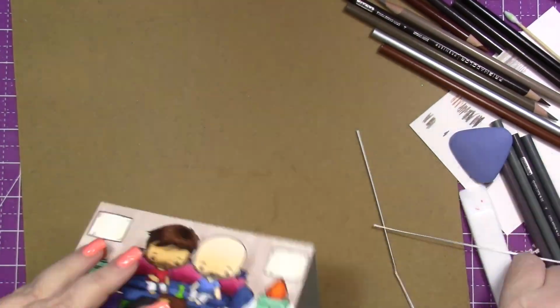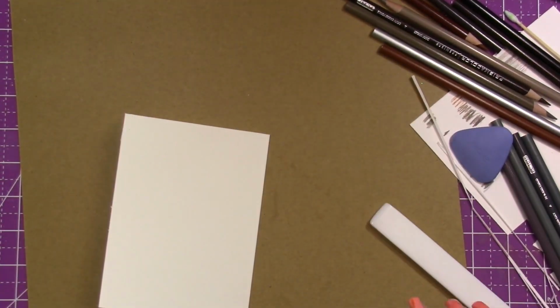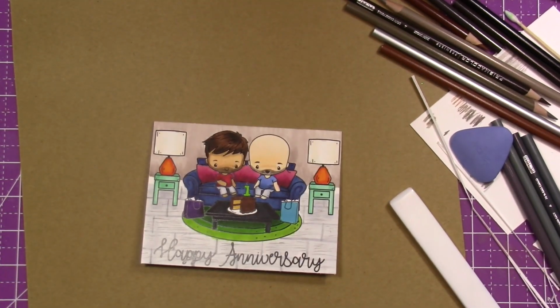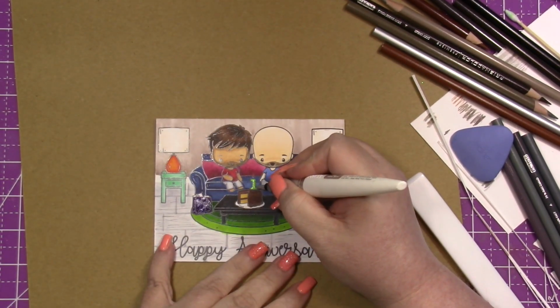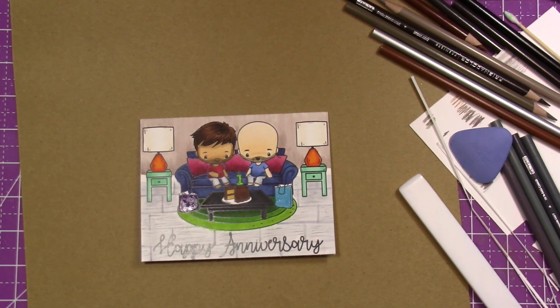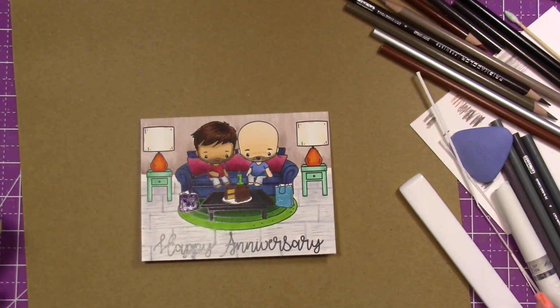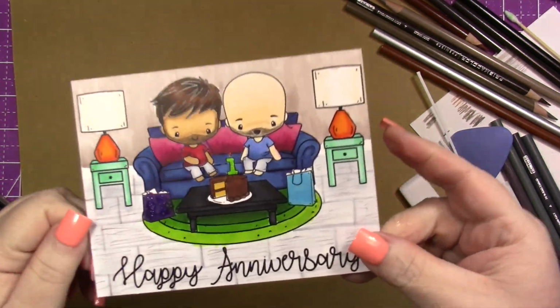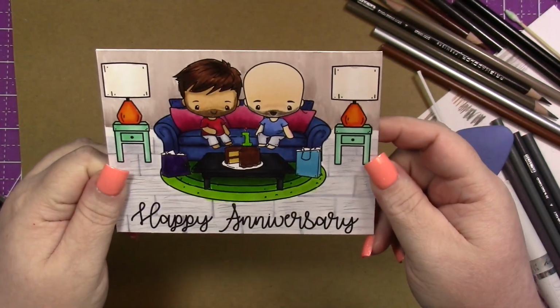I think I bring in a little bit of shimmer just to the gift bags. And yeah, that's it. That is how you make a scene on Silhouette software, and then you print it out and then you color it.